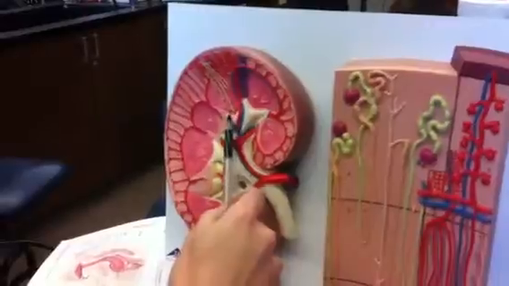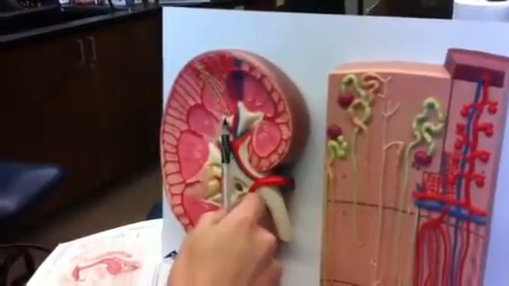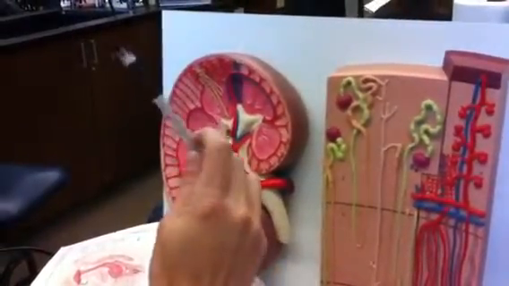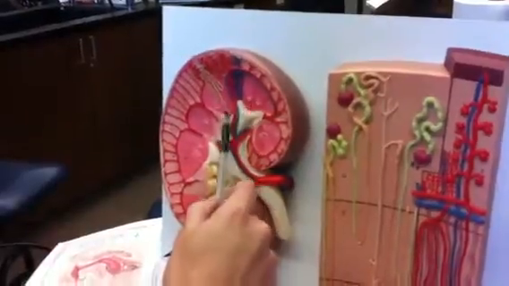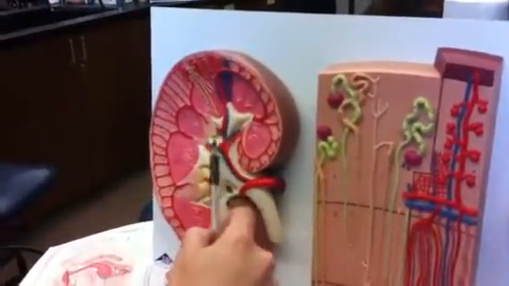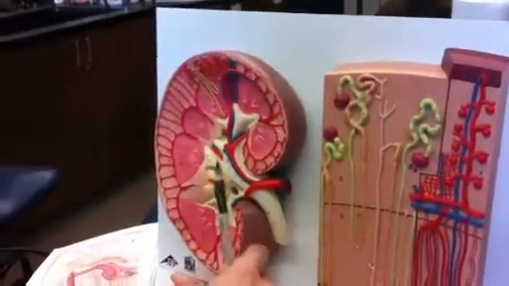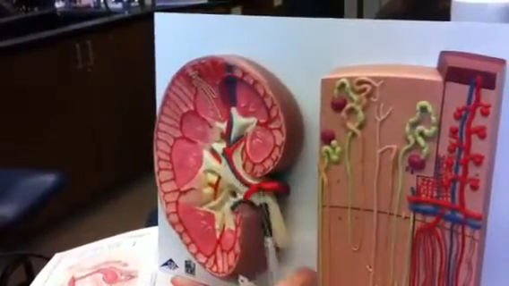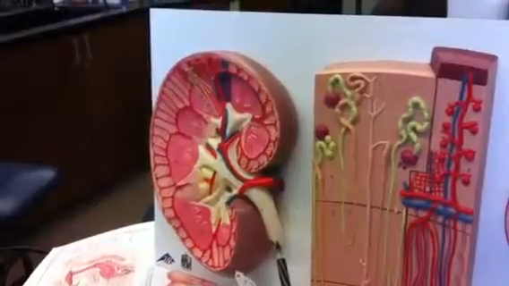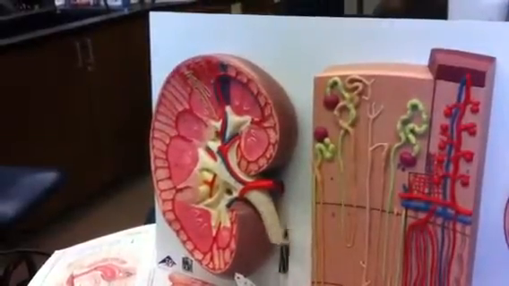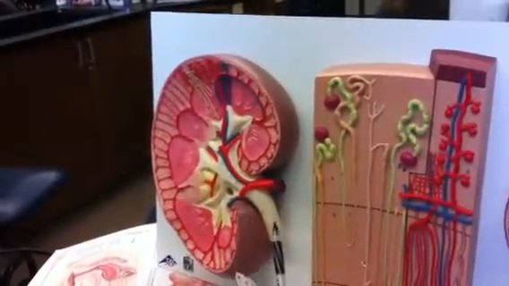That empties into, what's this first area called? Minor first, right? Minor calyx. The minors come together to give us a major calyx, and then the majors all come together to give us the renal pelvis, right here. And then the renal pelvis comes down and becomes, or empties into, the ureter, right?